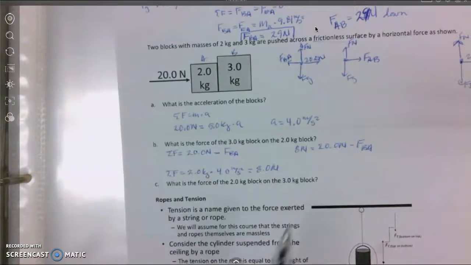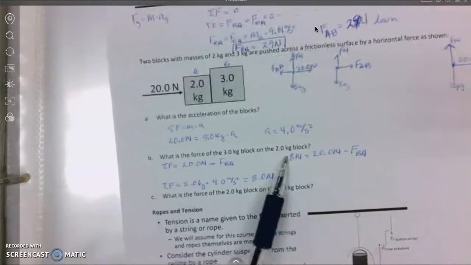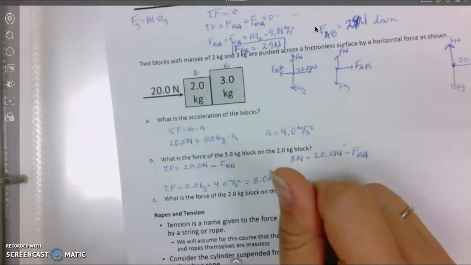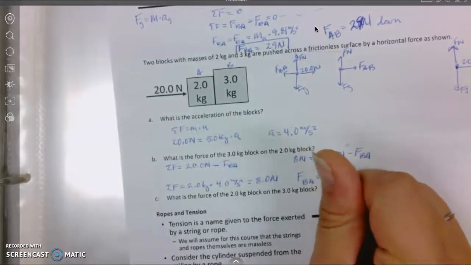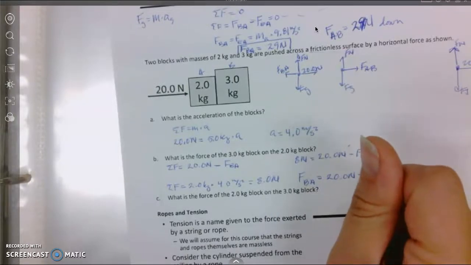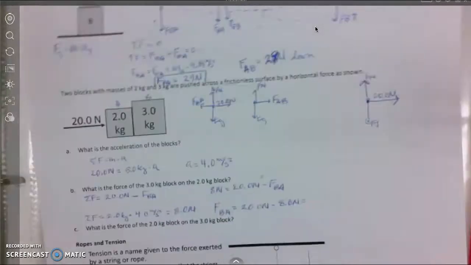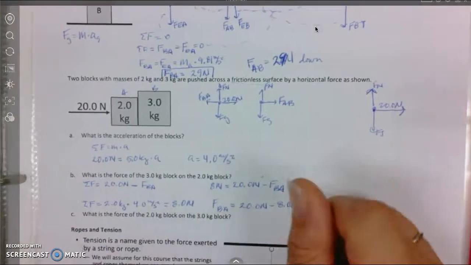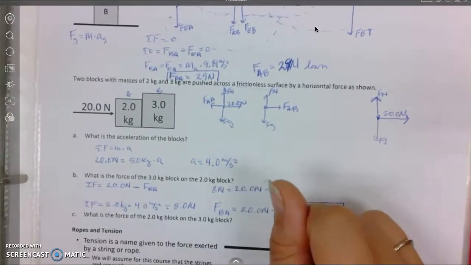We want to get this by itself. So what if we add this to the other side and then we subtract that? So the force of B on A would be 20 newtons minus 8 newtons. Okay. And so then that would be 12 newtons. Okay.